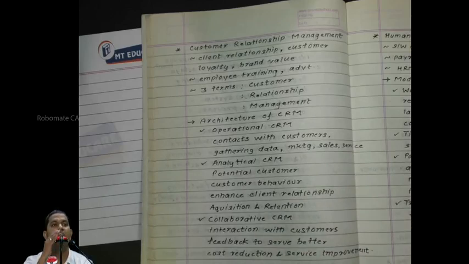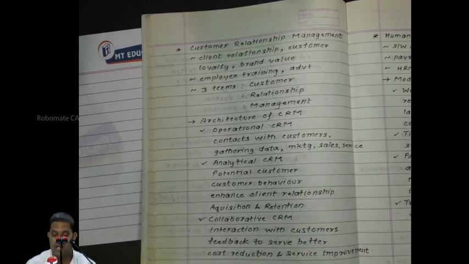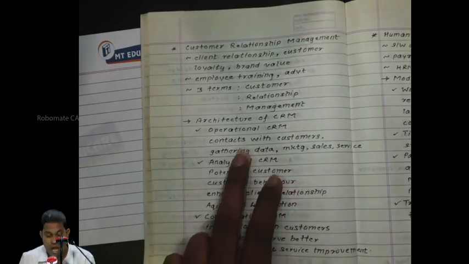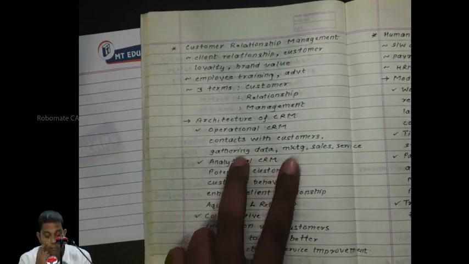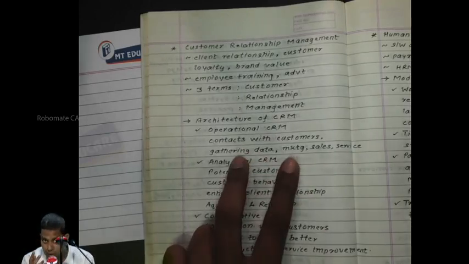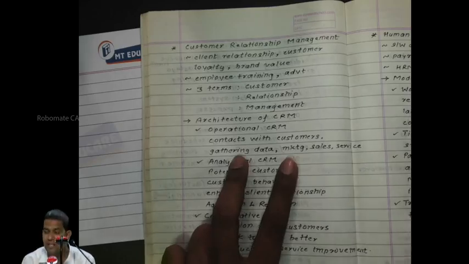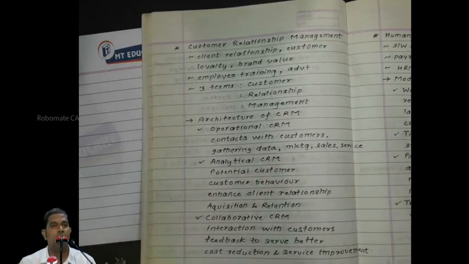It means CRM has different components, we can say. First one is called operational CRM, which I am doing. I am maintaining the contacts with the customers. I am gathering their data. Then my team will be marketing all the products or the services that we have through the marketing team. We will sell it, and once the sale has been done, we will also render the right service.